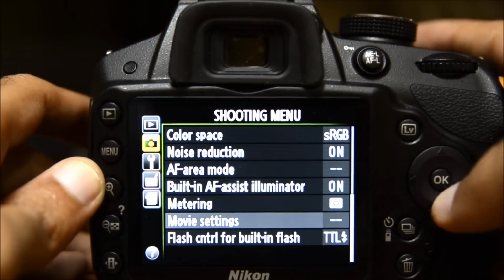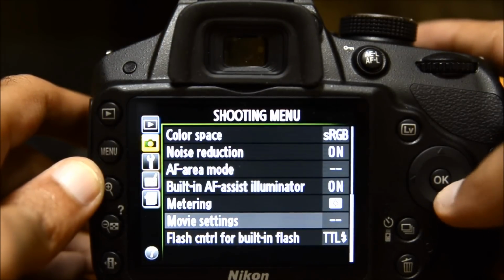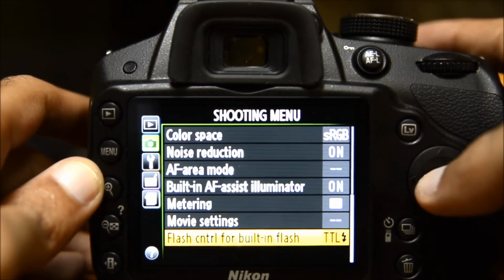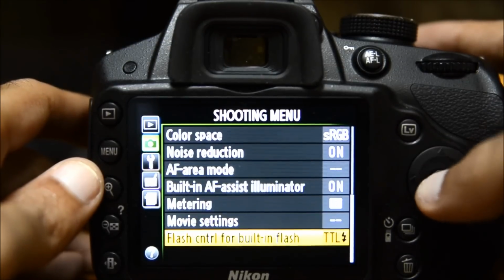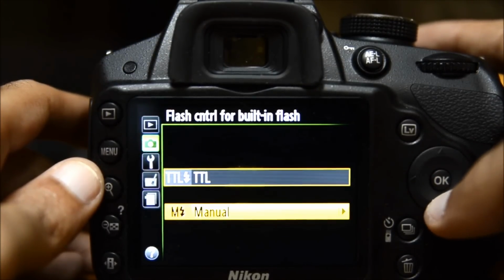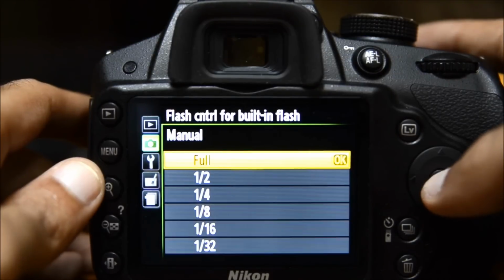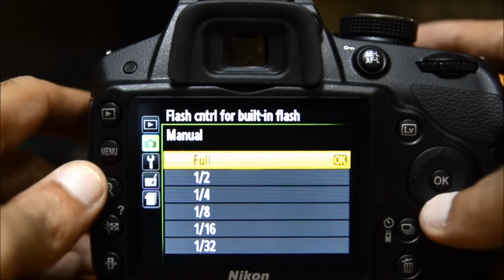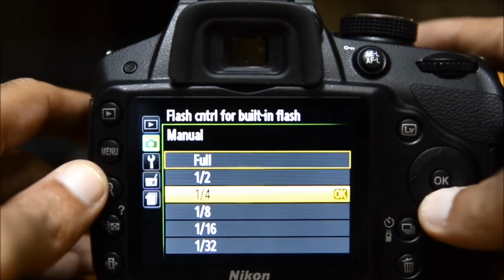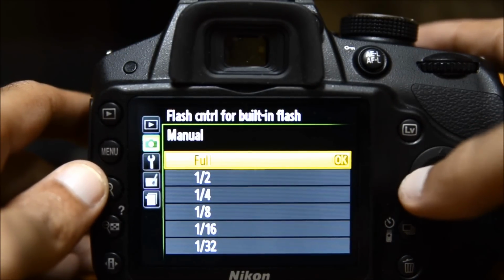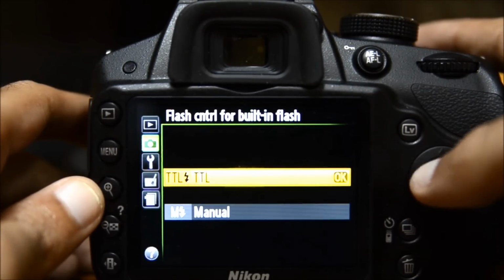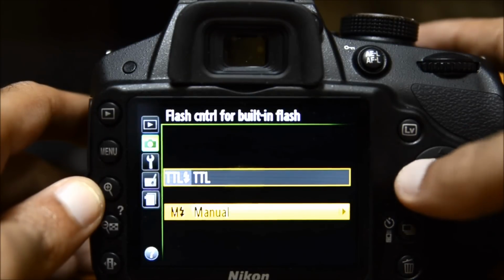Wait, let me just make sure I didn't miss anything. I did. Flash control. This is for your pop-up flash. Leave it on TTL. TTL is through the lens, and that's basically just auto. Okay, now if you want to do manual stuff, this is where you go. Full, half power, 1/4 power, 1/8 power. Okay, so this camera does not have commander mode, which means you're not going to use this in manual. So stick with your TTL, which is fine.